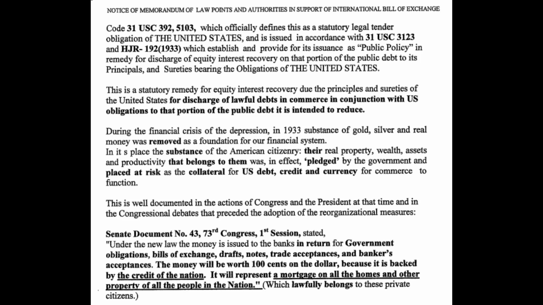So on December 23rd, 1913, Congress passed an act to provide for the establishment of the Federal Reserve Banks, to furnish an elastic currency, to afford a means of rediscounting commercial paper, to establish a more effective supervision of banking in the United States, and for other purposes. The act is commonly known as the Federal Reserve Act.